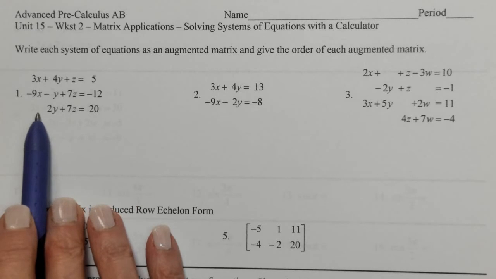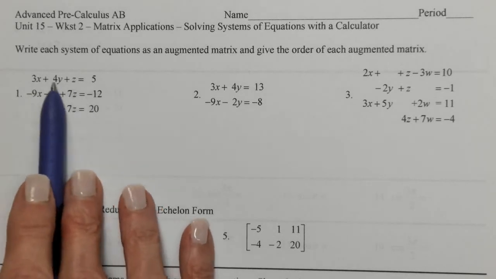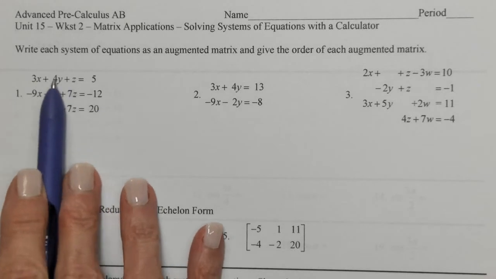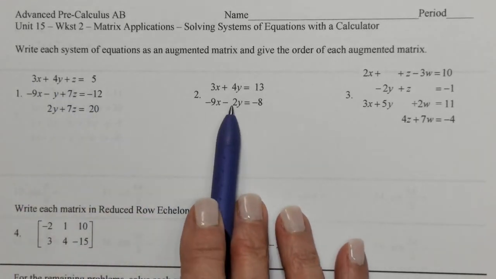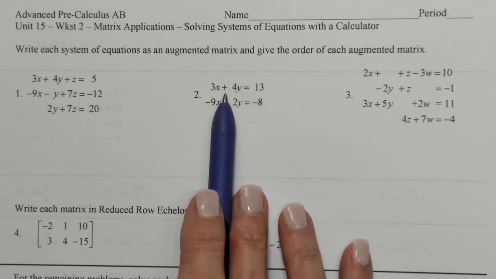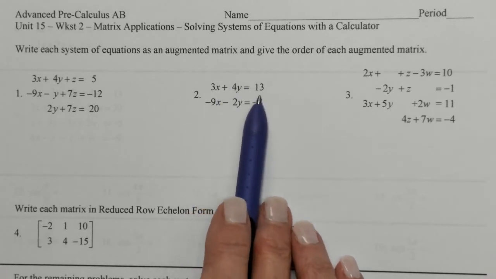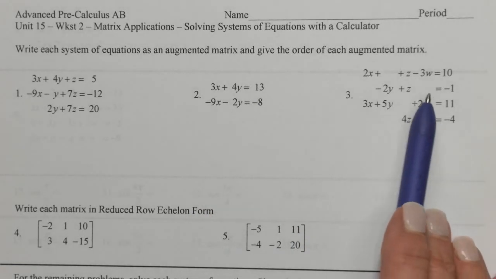So if I was going to solve this by hand, it would be a long process, okay? Probably a good half a page of paper, and multiplying, adding, subtracting, combining. It takes a long time to solve a 3x3 system of equations. This would not be so bad, and I probably would solve something like this by hand before I went to a calculator to do it. But I'm going to show you how to do that on the calculator anyway.